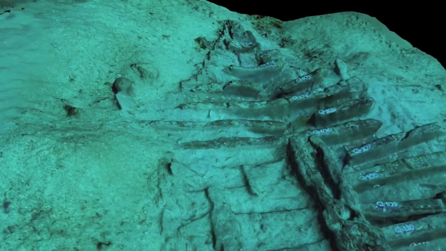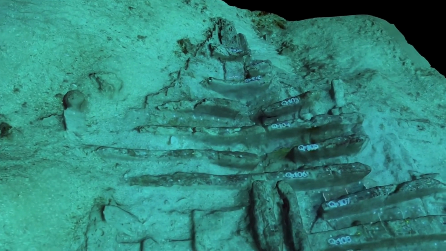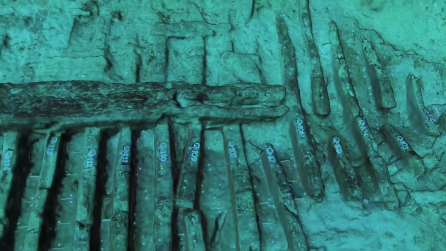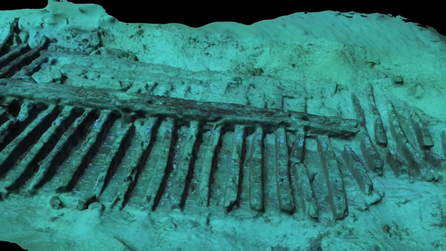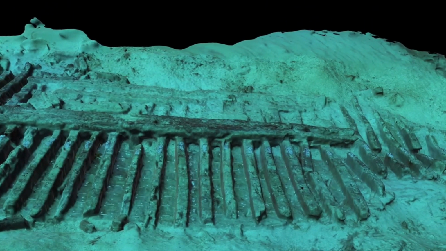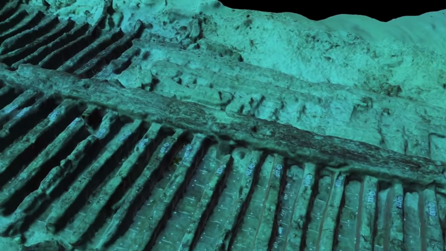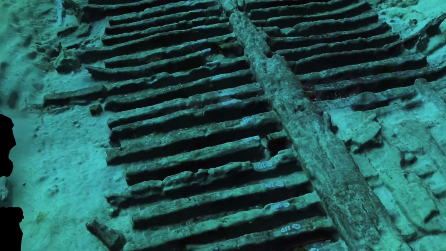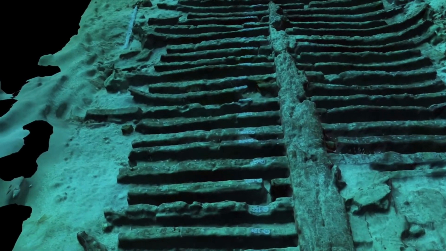But you can imagine that it's very different for an archaeologist to be able to use the 3D model as it comes out of a 3D reconstruction software after surveying with an ROV, or even with the archaeologists carrying a camera themselves and then using photogrammetric 3D reconstruction. In this case, we're talking about a ship, as I told you, from the 1st century before Christ, about 15 meters long.